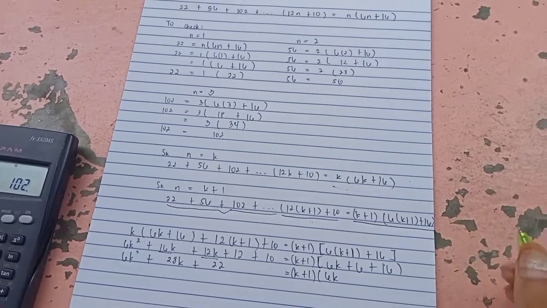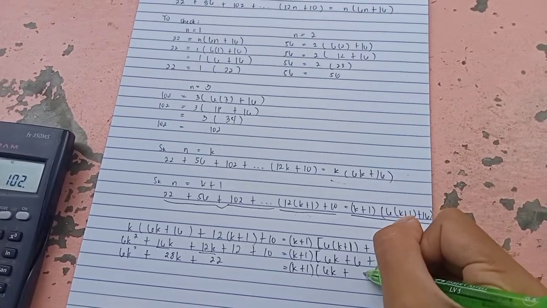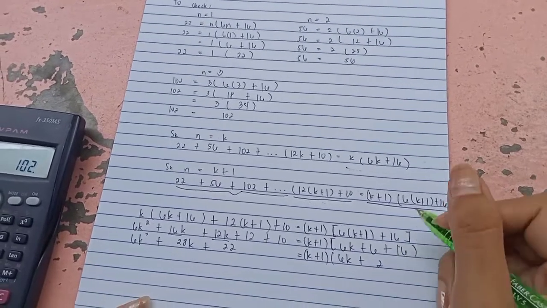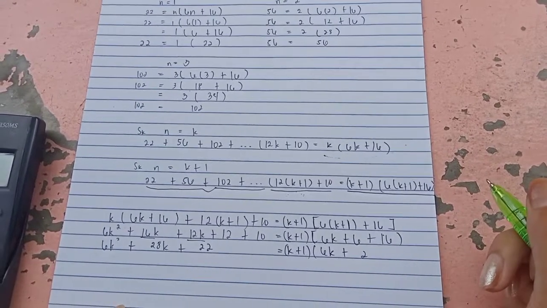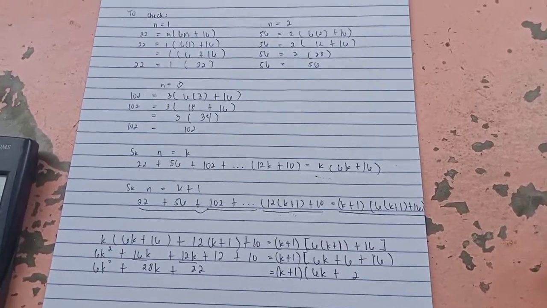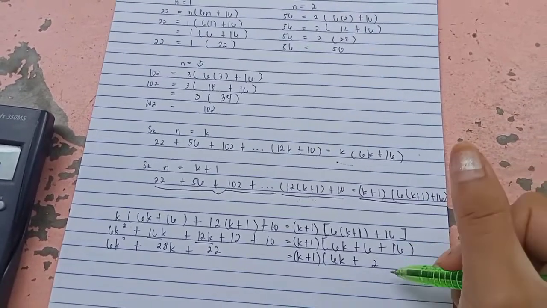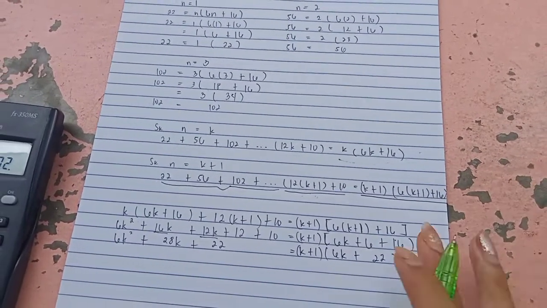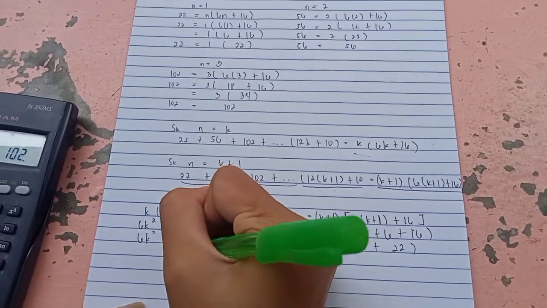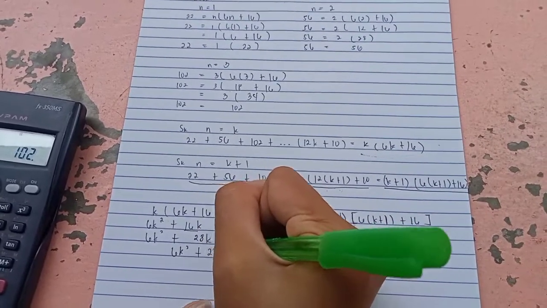Then, (k plus 1) times (6k, 6 plus 16 equals 22). Oh, okay, 6k plus 22. Okay, copy this, standard form.